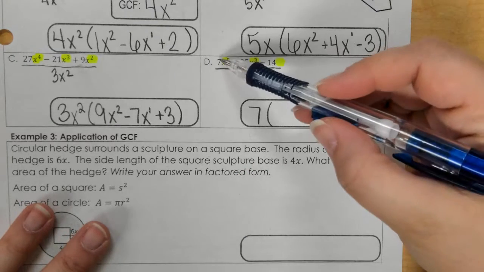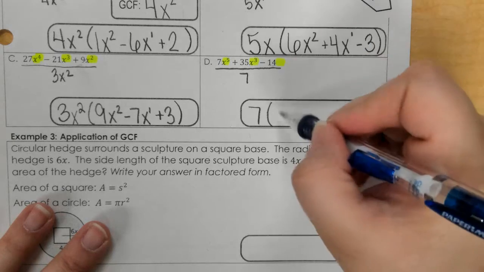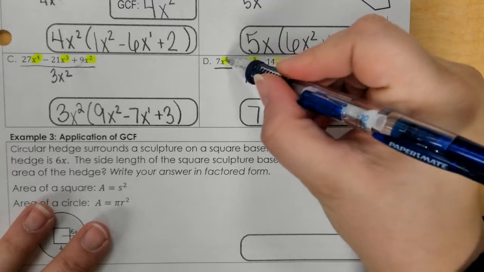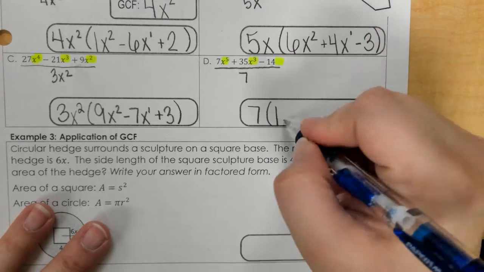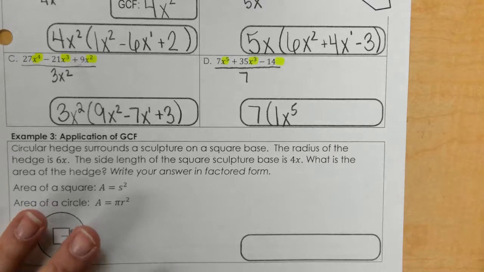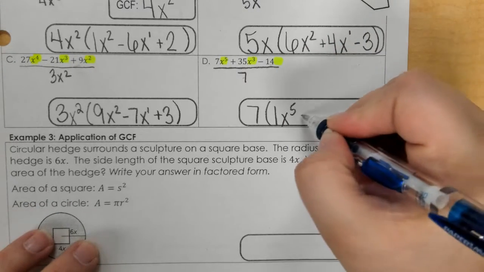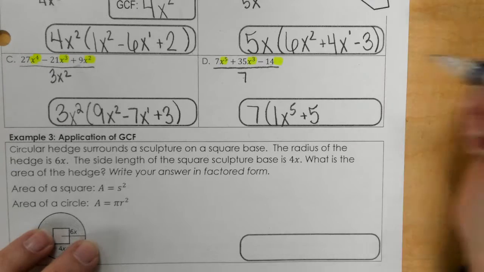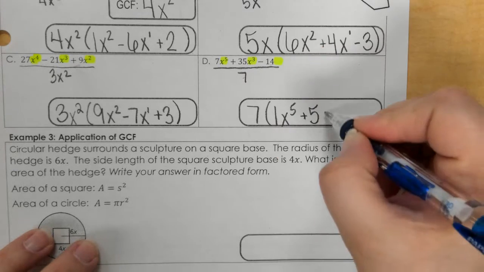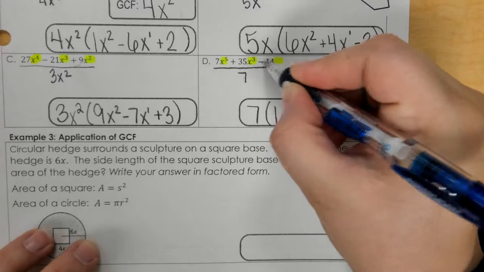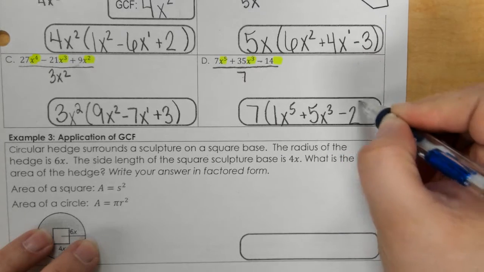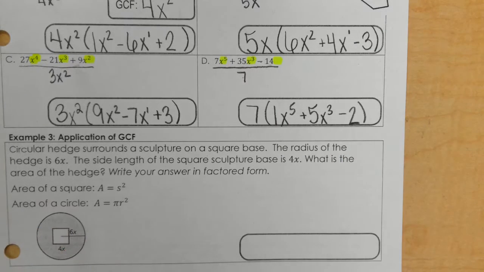So now I'm going to divide. 7 divided by 7, 1. And then x to the 5th, there's nothing to subtract, so I just bring x to the 5th down. 35 divided by 7 is 5. X to the 3rd, just bring it down. Negative 14 divided by 7 is negative 2. Close my parenthesis, I'm done.